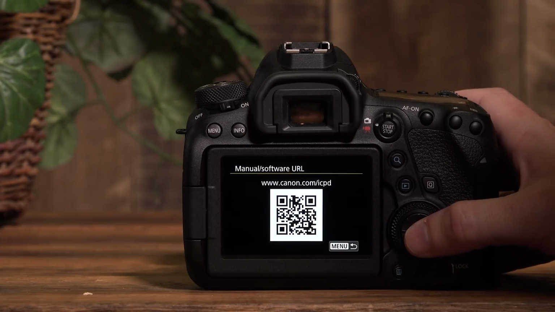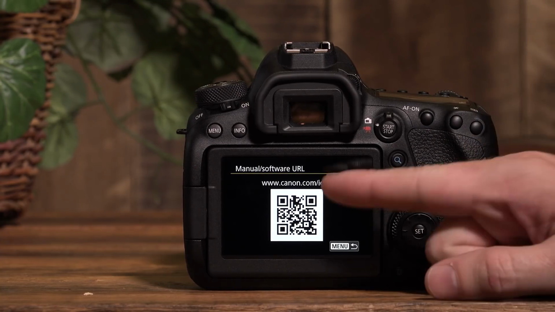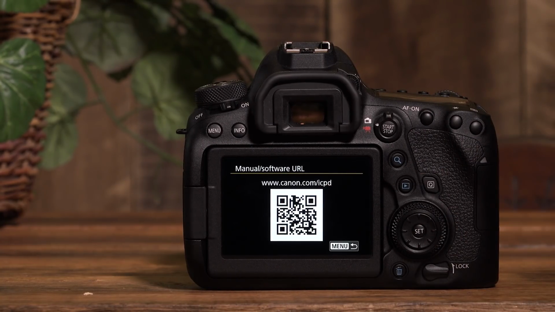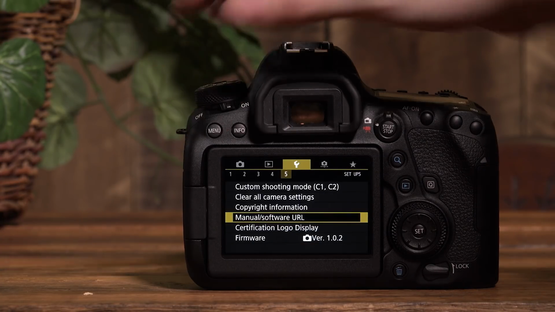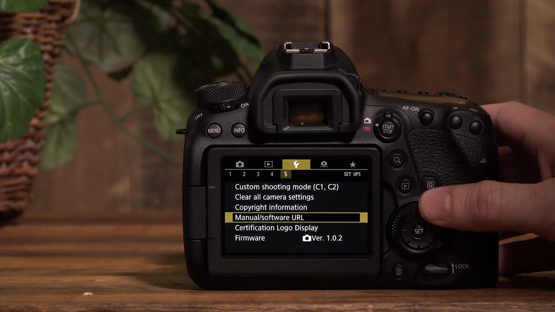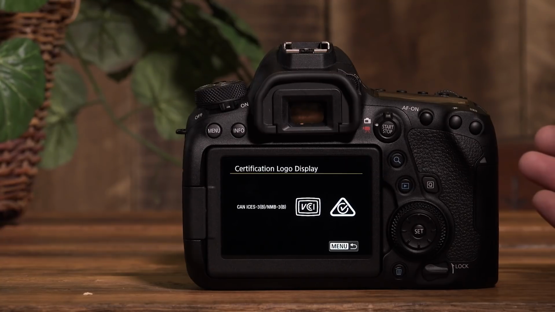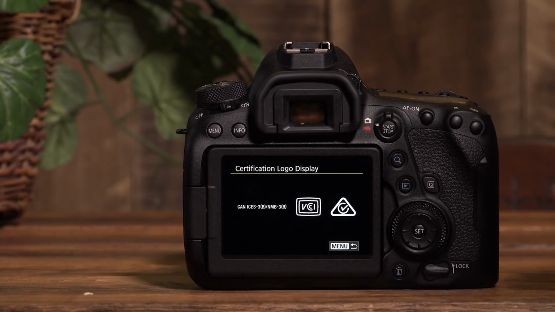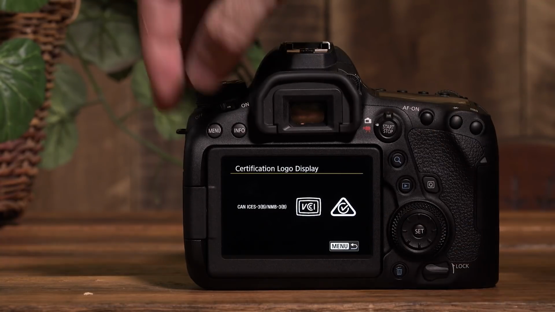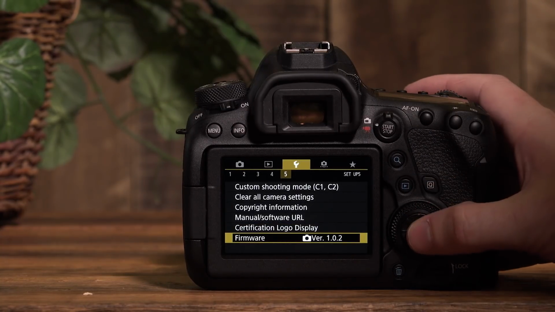Your manual and software, so you can hit this, you can scan this right here and it will pull up your manual and software. If you have, I guess, some form of Wi-Fi or data so that you can pull that off the internet with your phone or iPad or anything that can scan like that. There you go, the certification logo display, just in case you guys wanted to see that. There you go, that's what it looks like. Thank you, Canon.